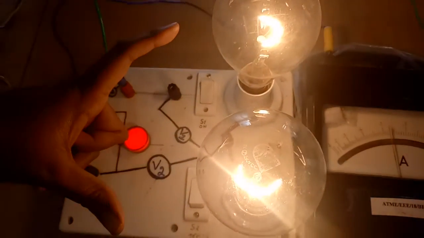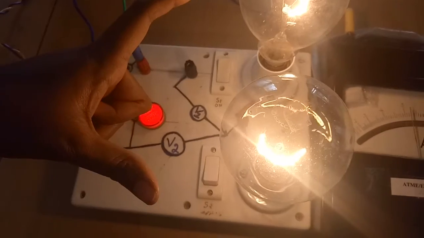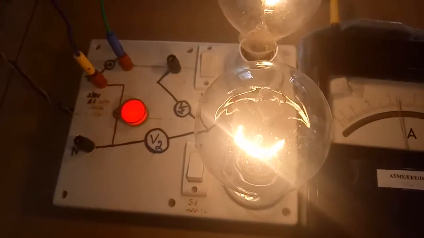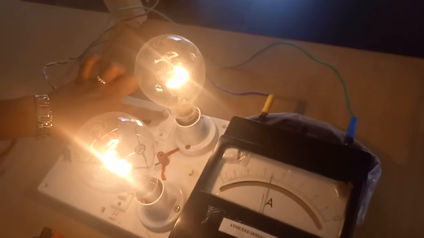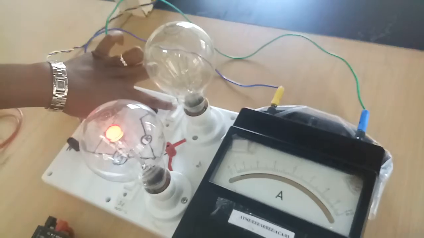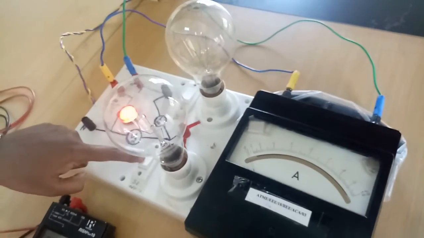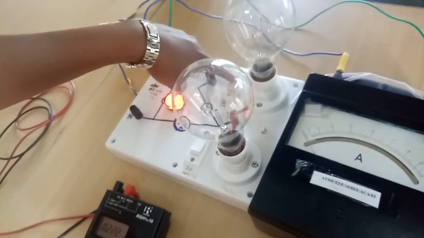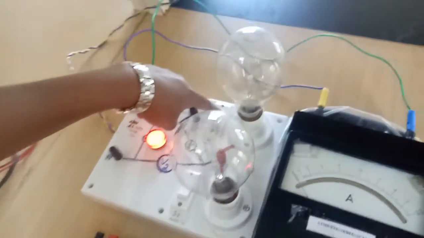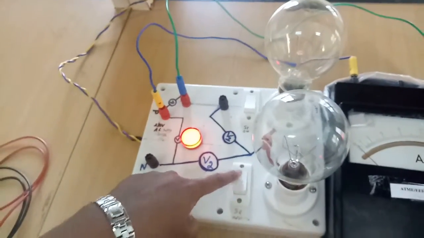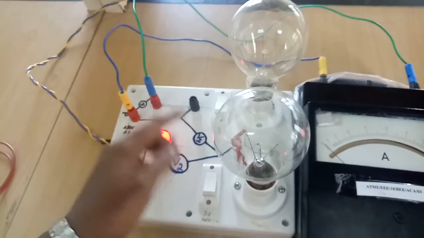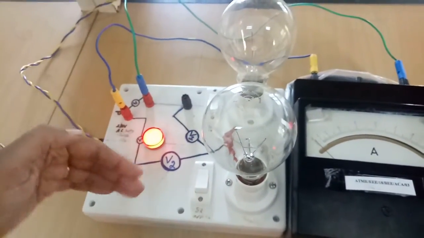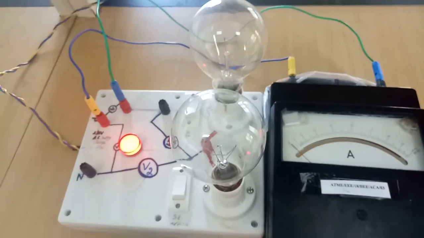When switch S1 is closed, both the lamps will be on. Both the lamps will be on. Okay, so next I'll open the switch S1. This is S1 and this is S2. I'll open the switch S1. When the switch S1 is open, whether S2 is open or closed, nothing will change because there is no continuity in this circuit, so the lamp won't glow.